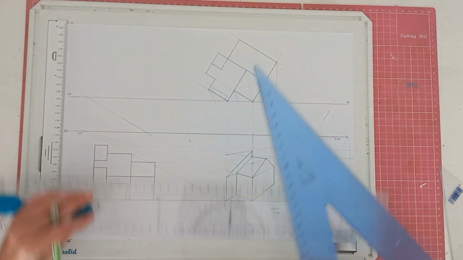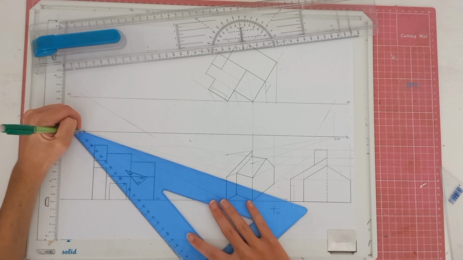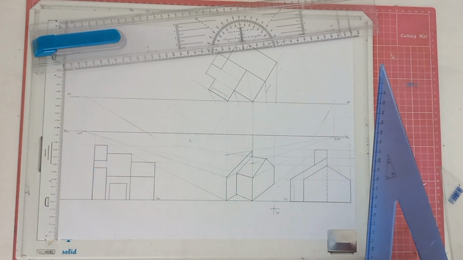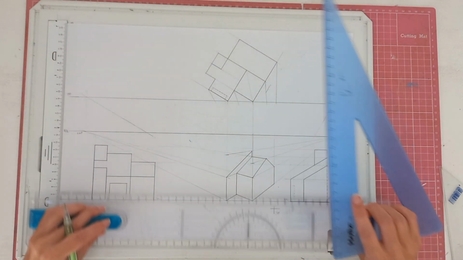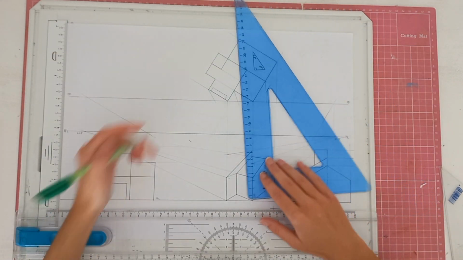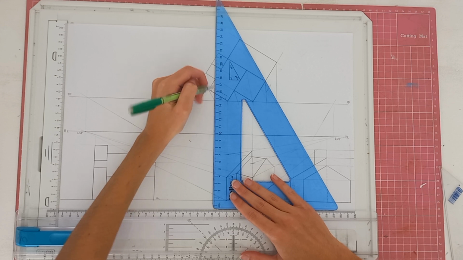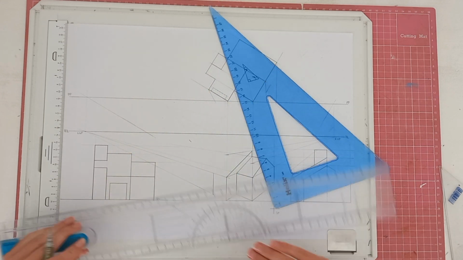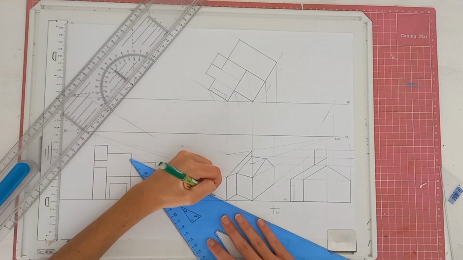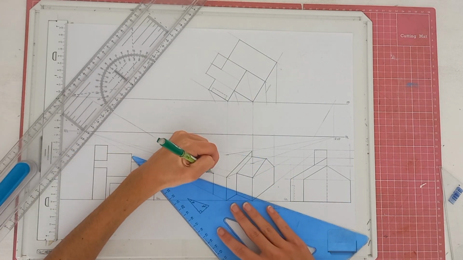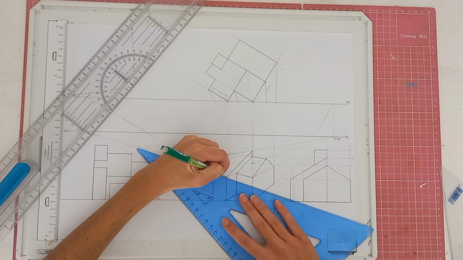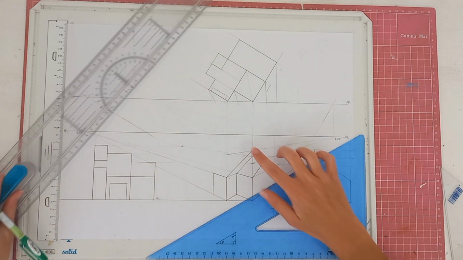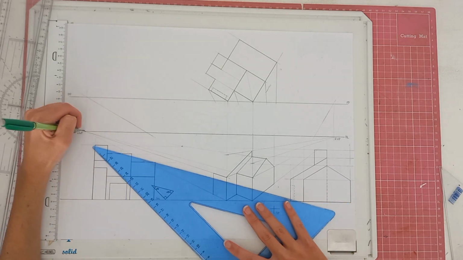And then, actually, before we even do that, let's take this point here from our LVP. I'm going to bring it across like that. And then we're going to take this measurement here and bring it down like that. All right, so we've got that measurement now. I'm not going to make that one solid yet, but this one is going to be solid because it's going from an angle.